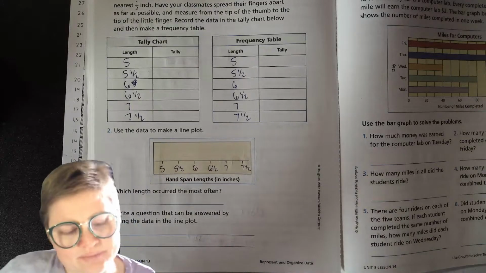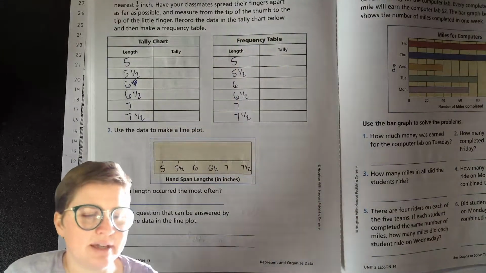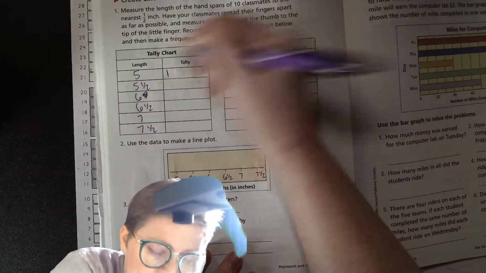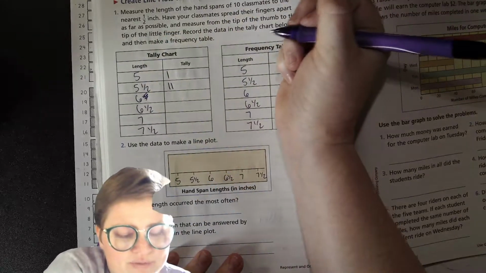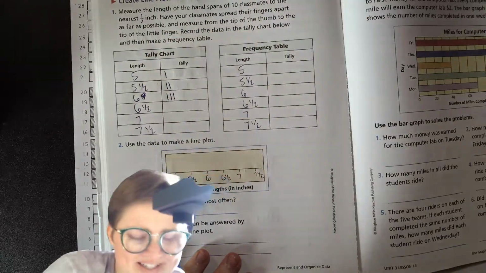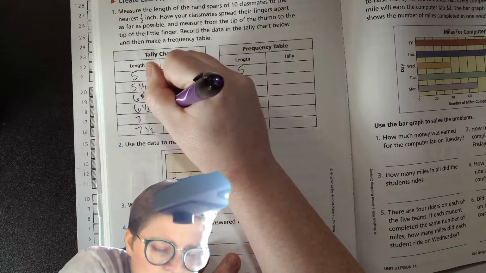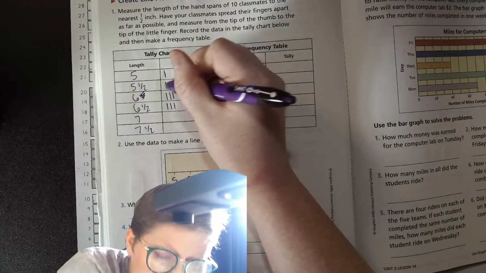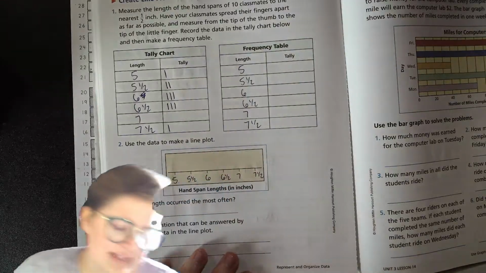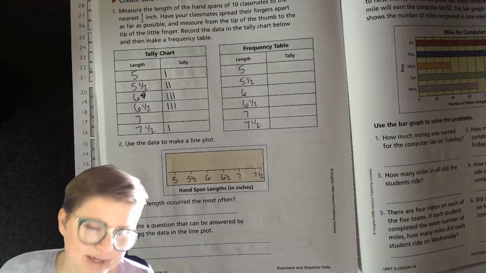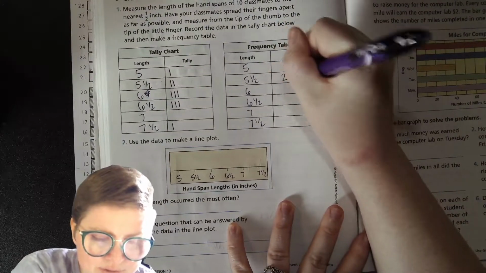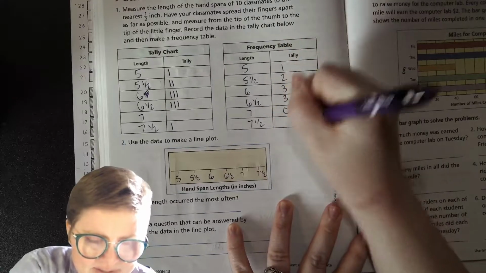Now, we're going to put some information on here that we're making up. Now, normally you're not supposed to be making up information, but it's just to learn how to use these tools. Okay? So let's say there's 1 kid with a 5-inch hand. There's 2 kids with a 5.5-inch hand. There's 3 kids with a 6-inch hand. 3 kids also with a 6.5-inch hand. How many do we have so far? 1, 2, 3, 4, 5, 6, 7, 8, 9. And then 1 kid with a 7.5-inch hand. Okay. So then here we put 1, 2, 3, 3, 0, 1.